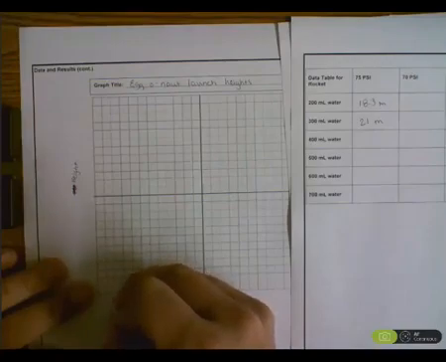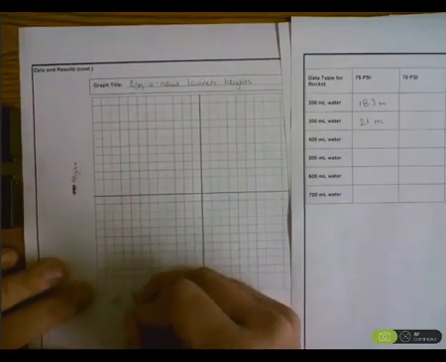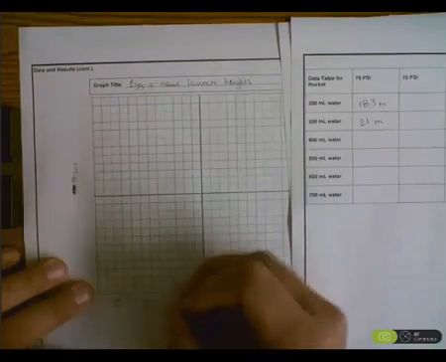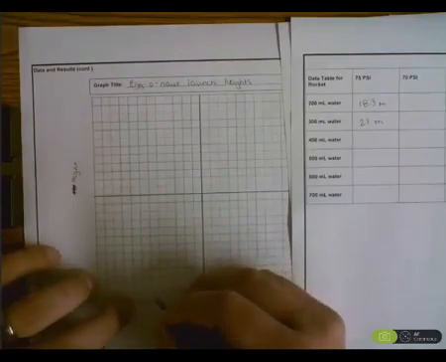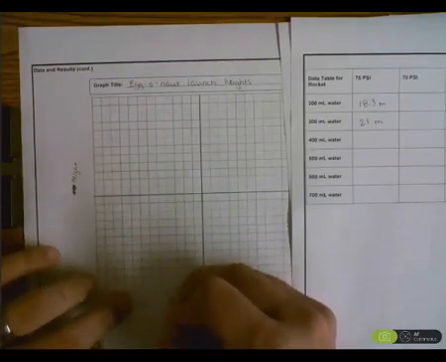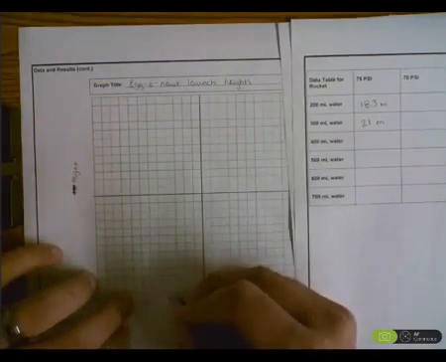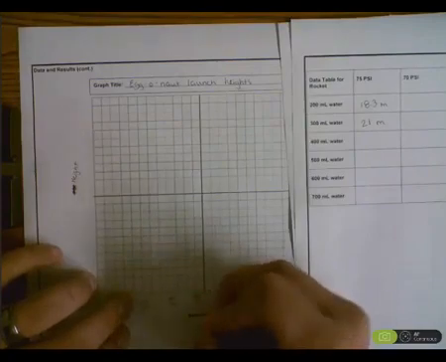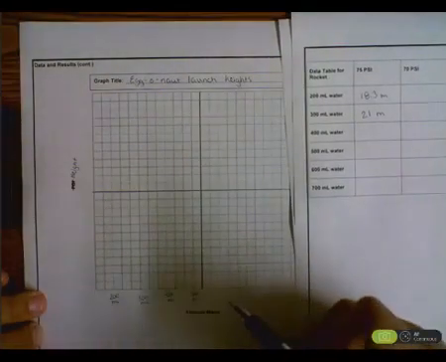We started with 200 milliliters of water. I put my labels on, and I would keep going all the way up to 700 milliliters.